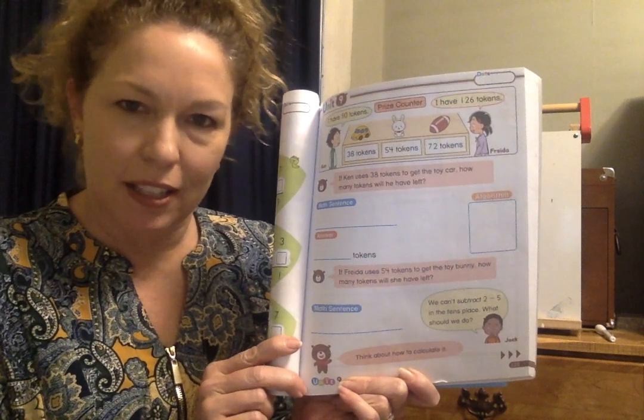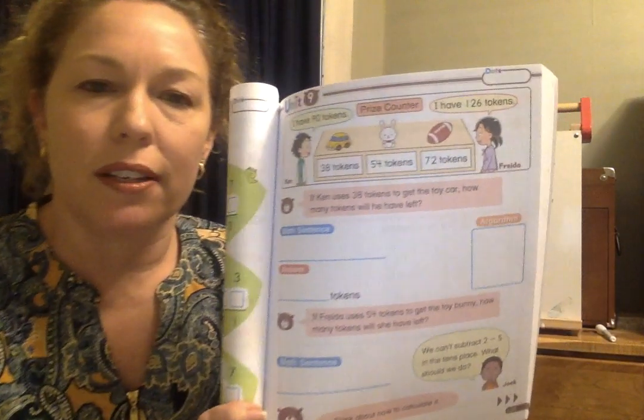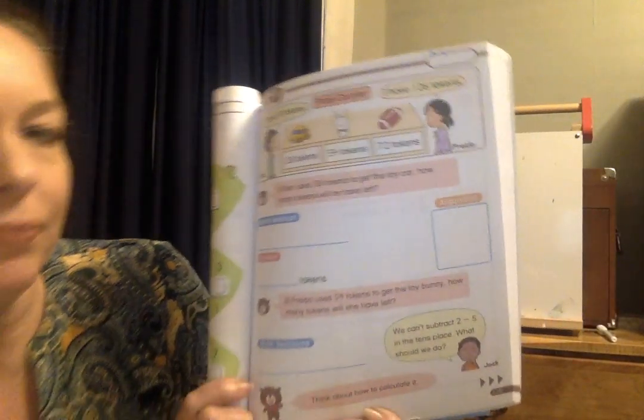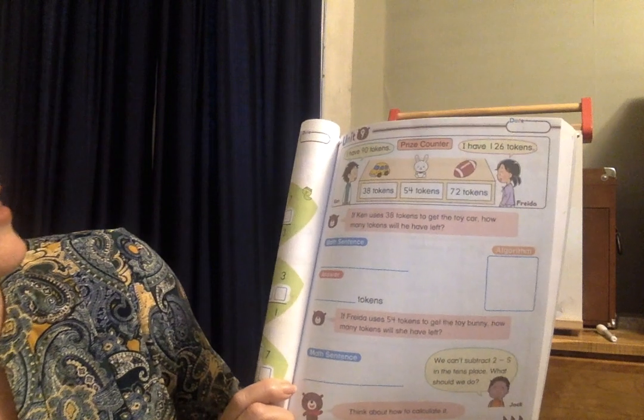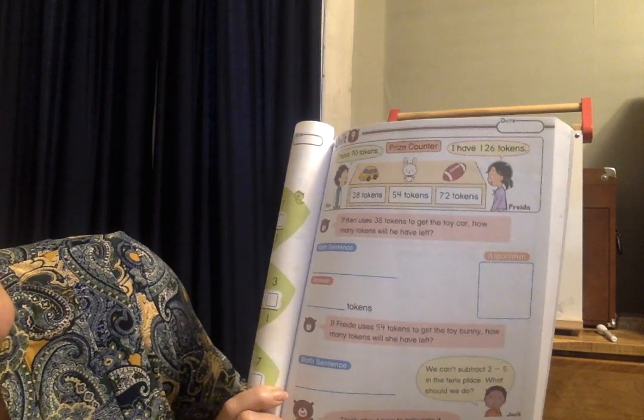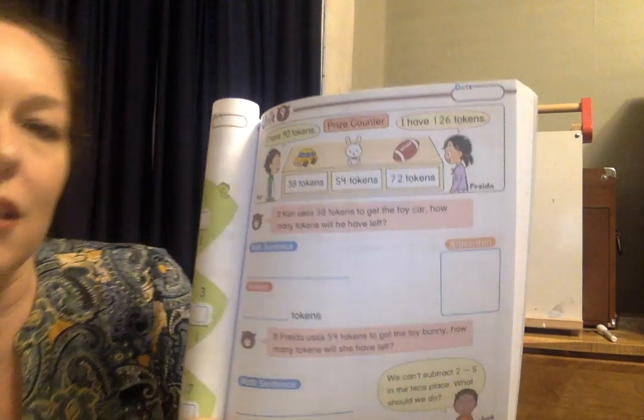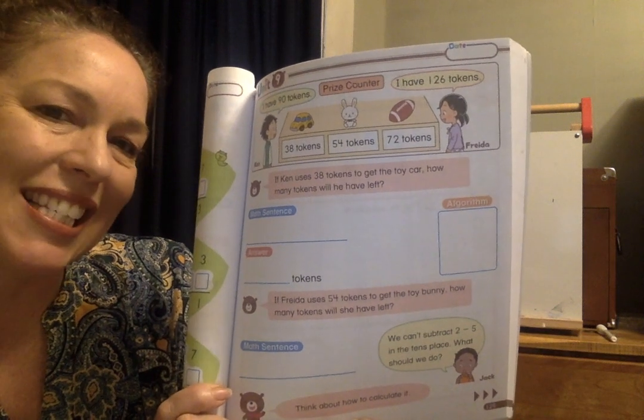Here we are. Moving on to unit number 9, subtraction numbers under 1,000. Excellent. All right, so what's going on here? We've got Ken and Frida, and Ken has 90 tokens. Frida has 126 tokens.